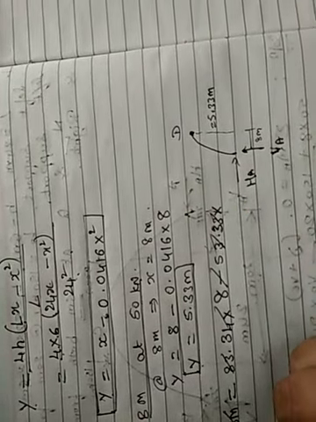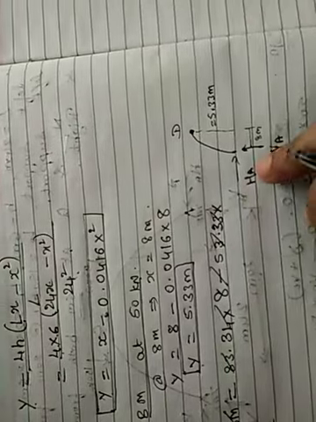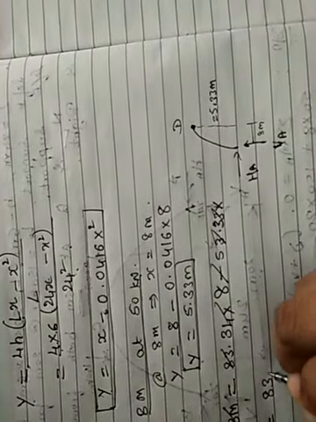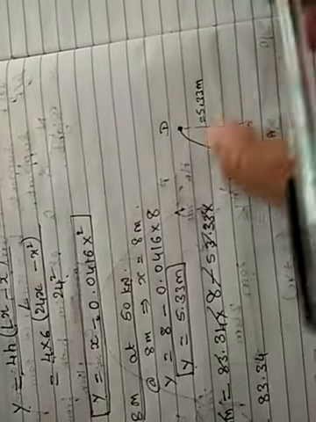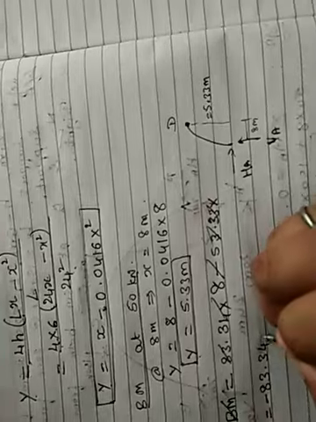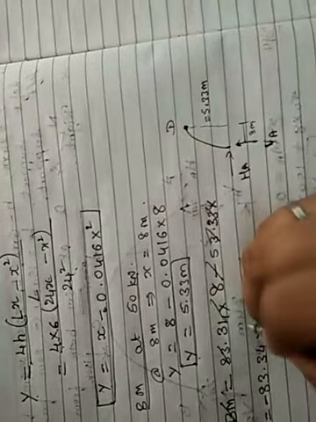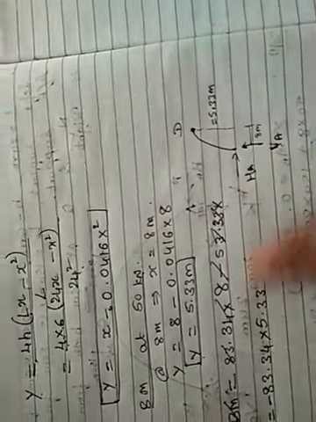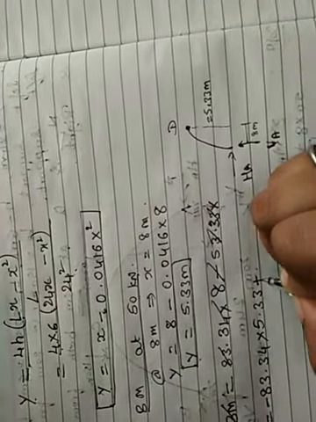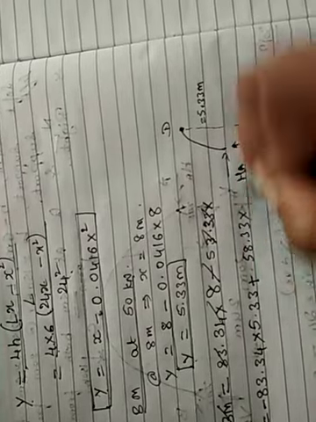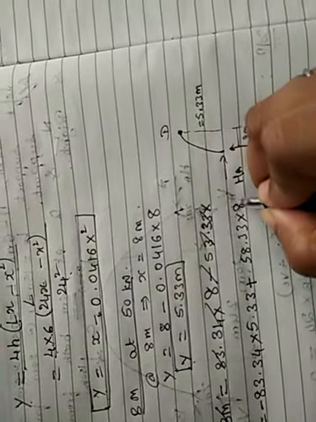Bending moment is calculated as HA. The HA is 83.33, right? So 83.34, which is anti-clockwise, minus, into the perpendicular distance here, 5.33. VA is clockwise, and the value of VA is 58.33, and this distance is 8.